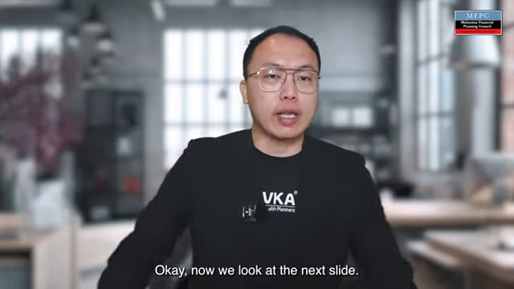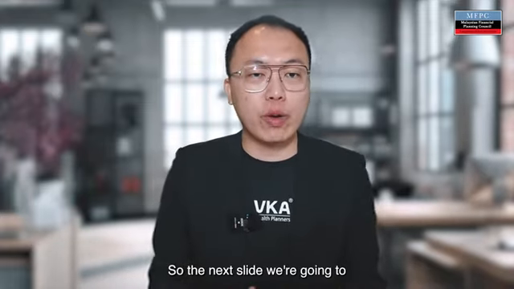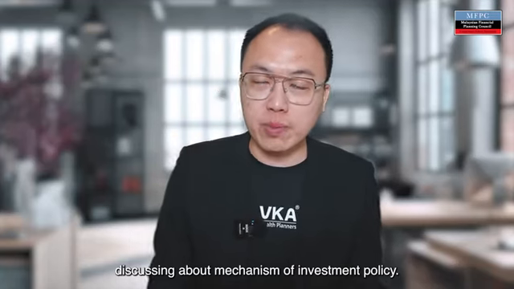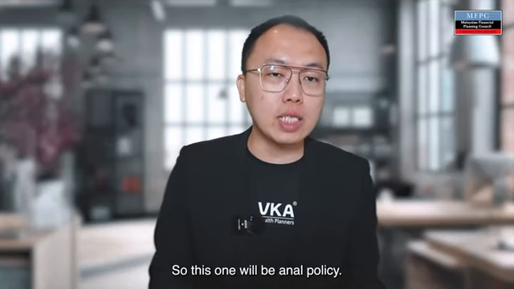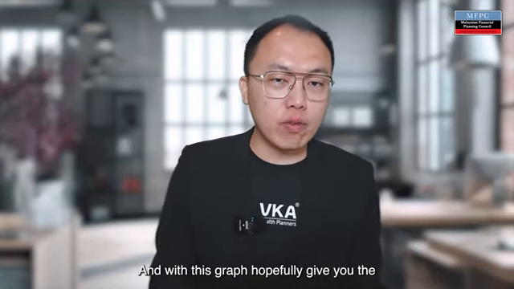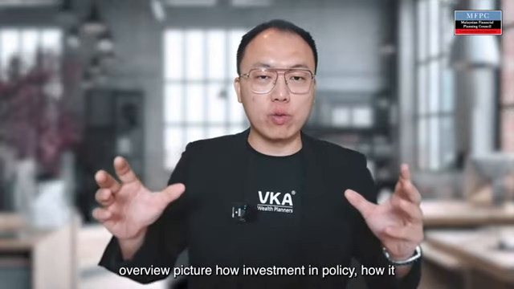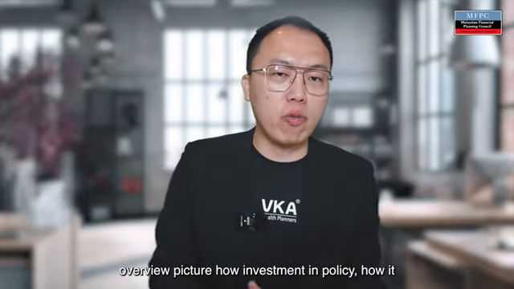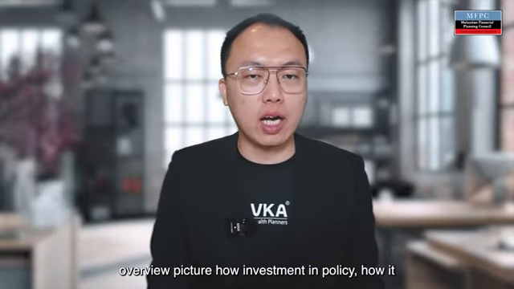Okay, now we look at the next slide. So the next slide, we're going to discuss the mechanism of investment policy. This one will be another type of policy. With this graph, hopefully it gives you the overview picture of how an investment policy works and how its mechanism operates.